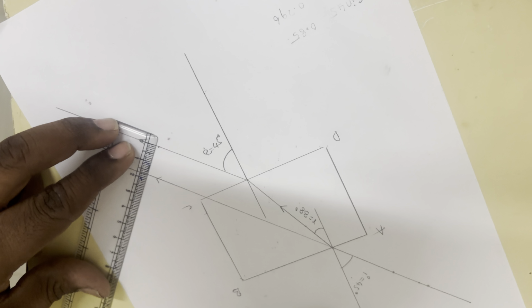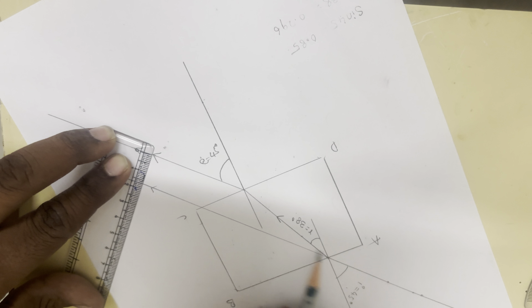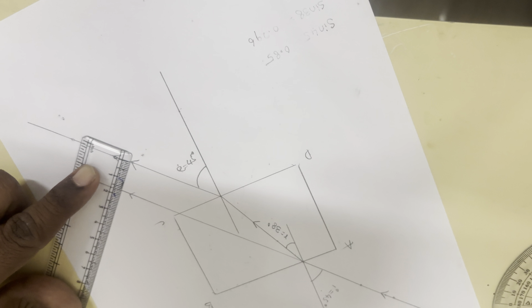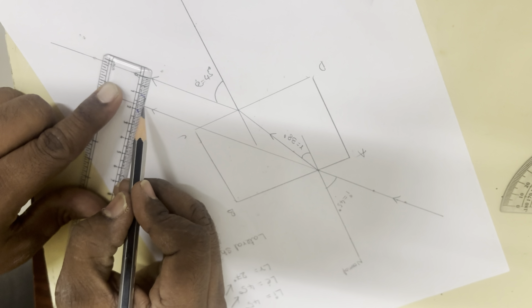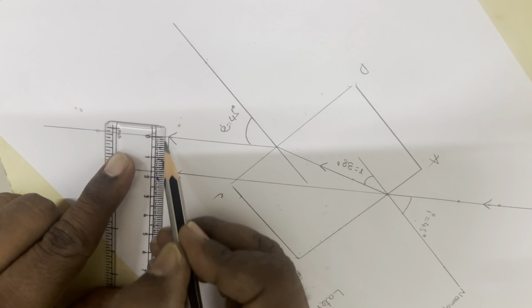Now the perpendicular distance between the emergent ray and the direction of the incident ray I got as around 1.8. So this is 1.8 centimeters.